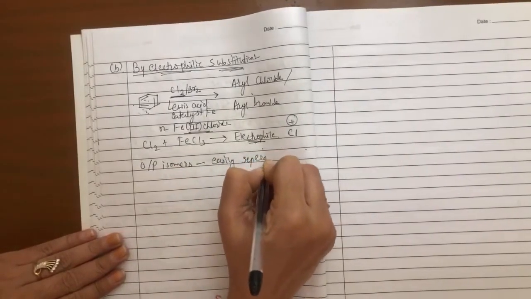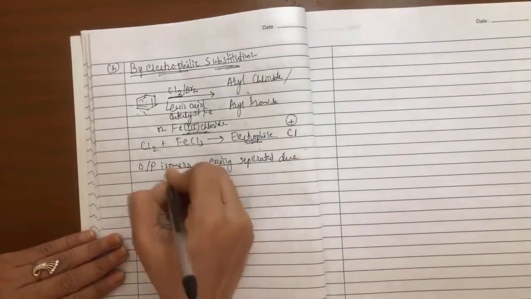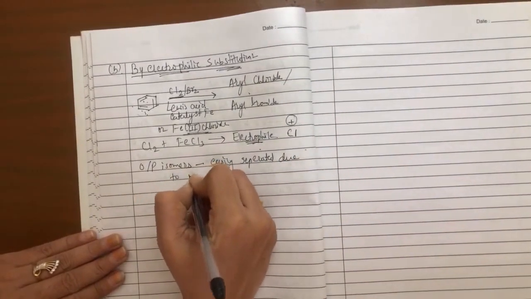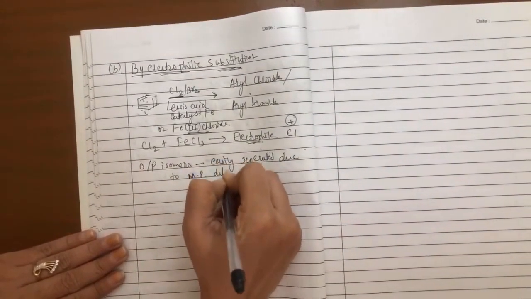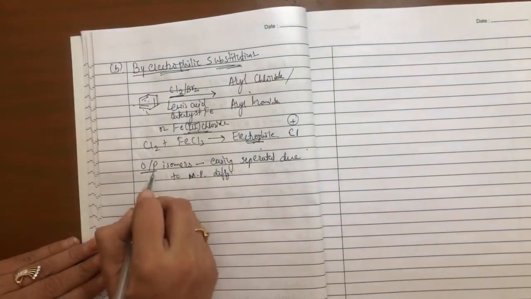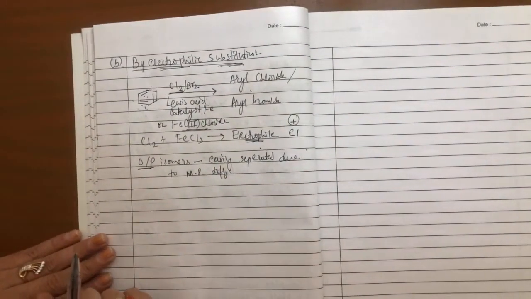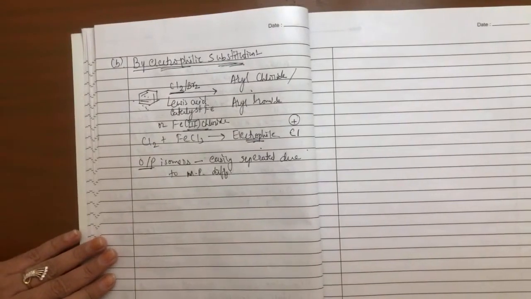Now here also we may get ortho and para isomers, but you can easily separate these isomers because of the difference in their melting points. So due to the difference in melting point, you can easily separate these products. Now, if I have a di-substituted product, is there any chance of formation of the meta isomer? Write in comment box yes or no. Is meta isomer formation possible or not?